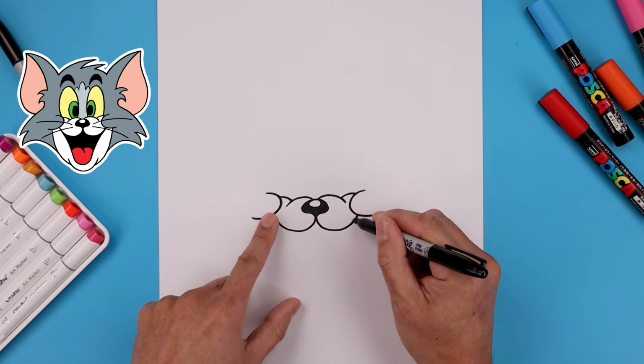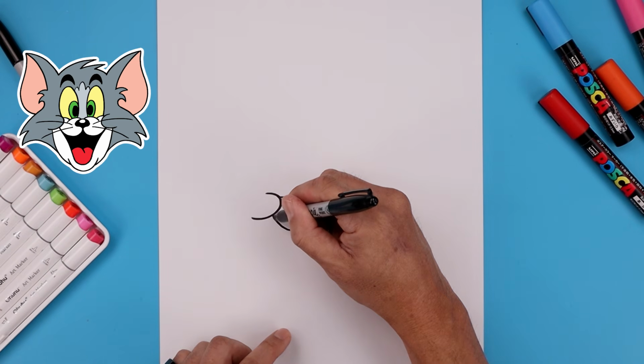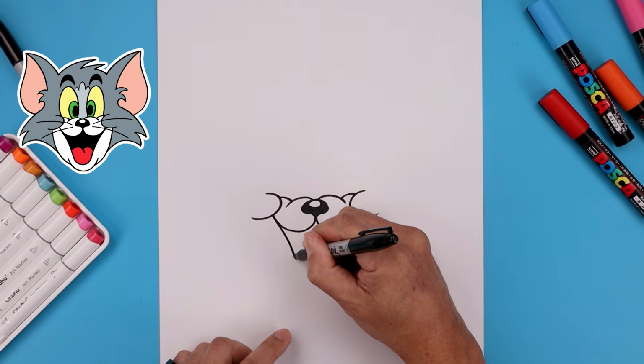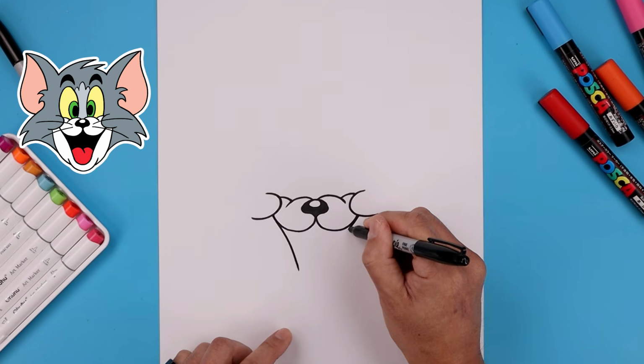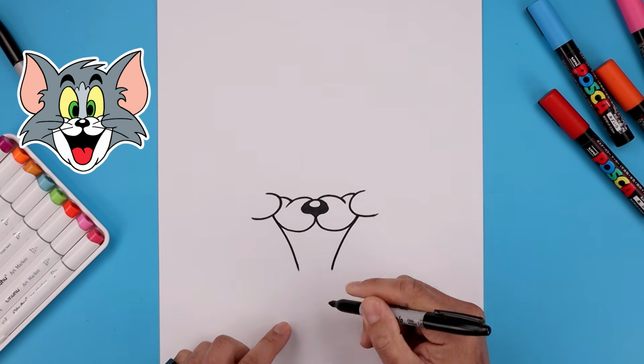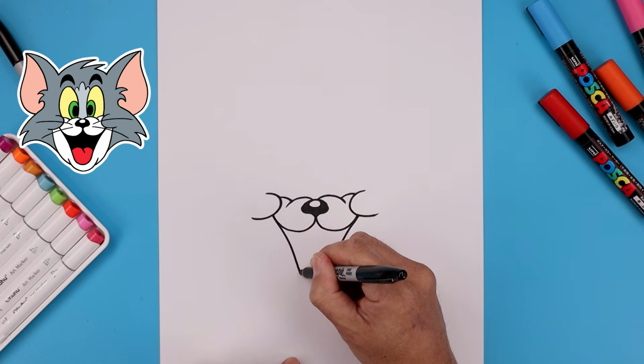Now let's open up the mouth, coming in and then down towards the bottom. So start on the left, coming in and then down. Same thing on the right. Let's close off the bottom of the mouth with a curve.